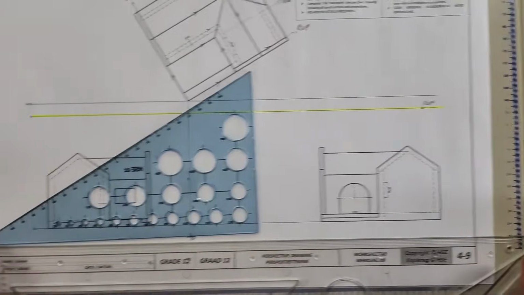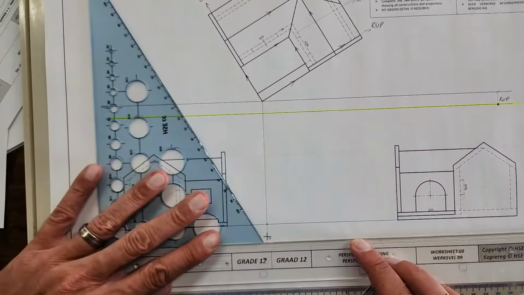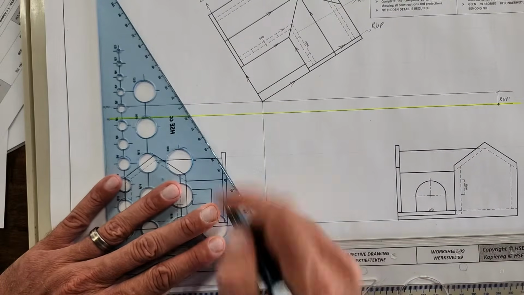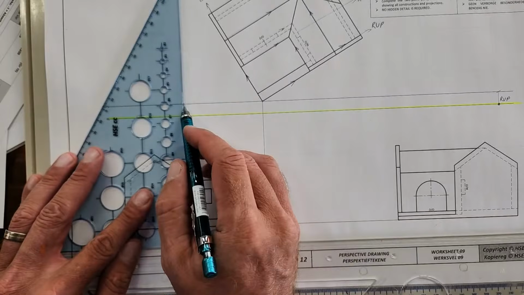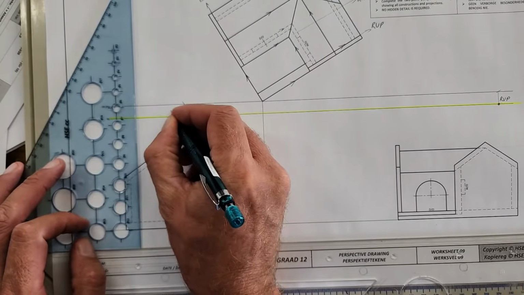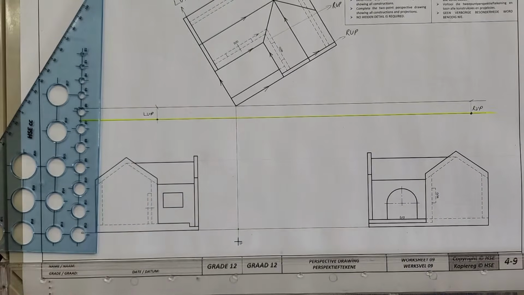All right. Next one, parallel to that side, that's at 60 degrees. From the SP up to the picture plane, make a mark there, directly down to the HL. This is the left vanishing point, another 2 marks. You are set now for a successful drawing.